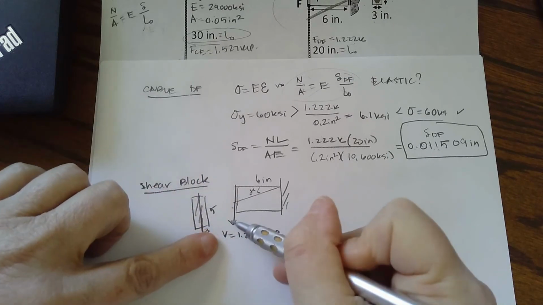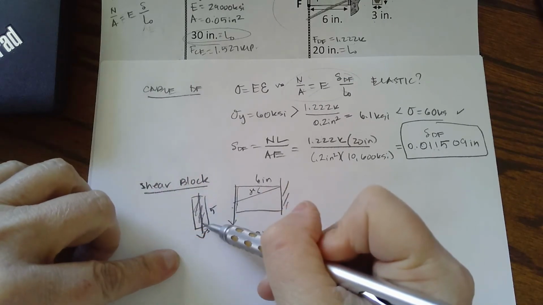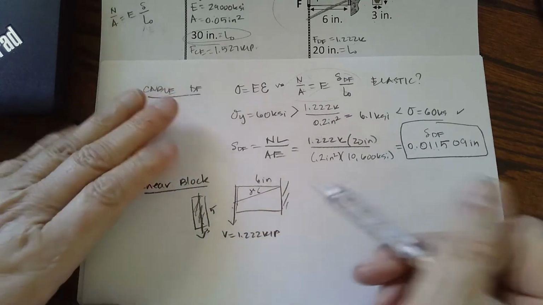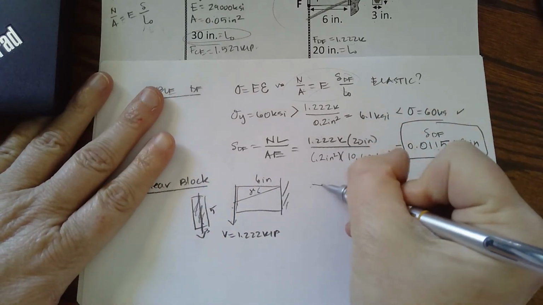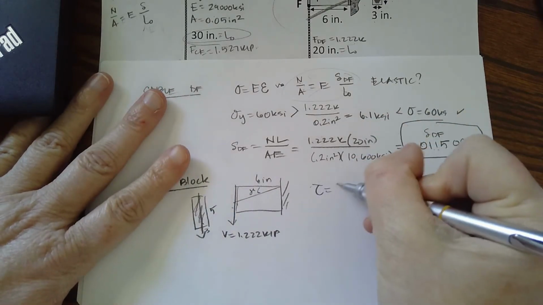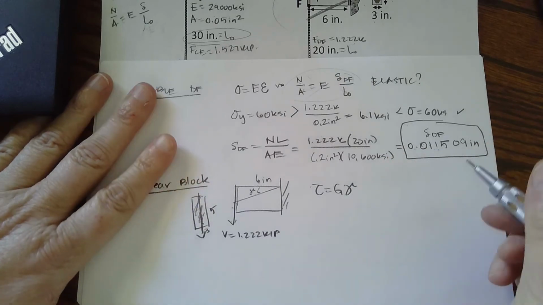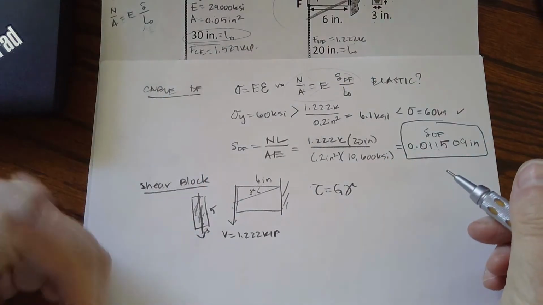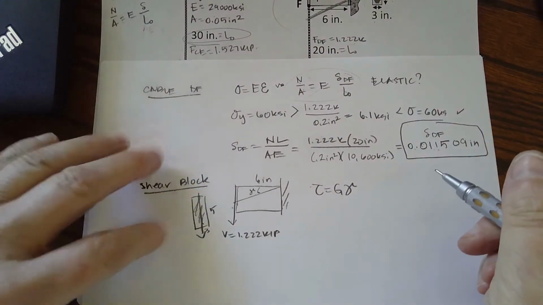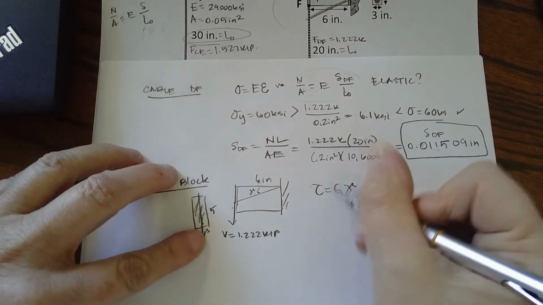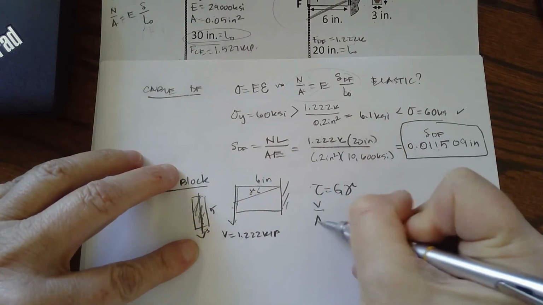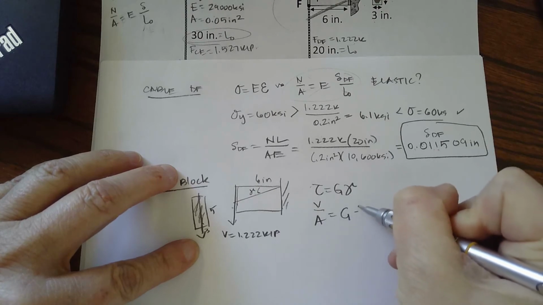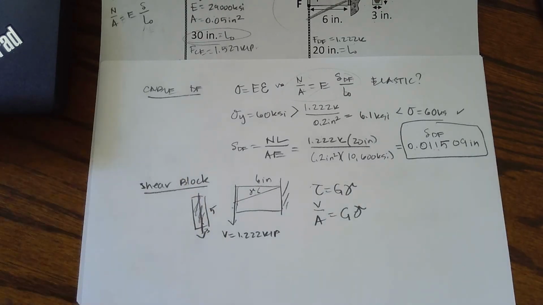So I have the shear force, I have some area, I know G. How do I find gamma? Well, again, shear stress equals the shear modulus times shear strain, where our shear stress is just that force over cross-sectional area, G, and then we have shear strain.